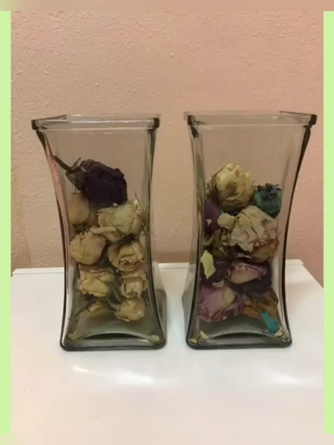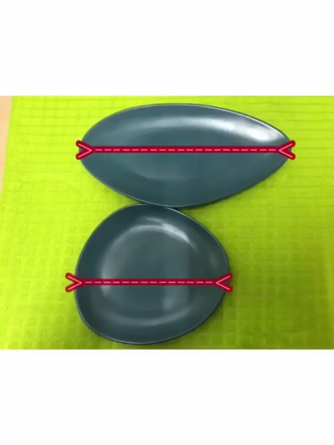While in these two plates, if I check the measurement from left to right, I can find that the one on the top is longer than the one at the bottom. And for this, we can use two words, either long or short.